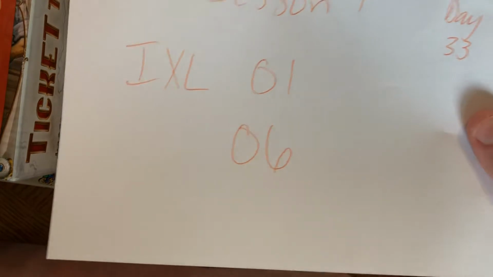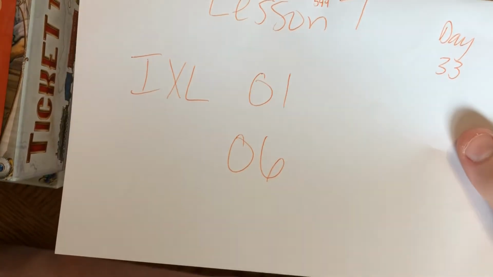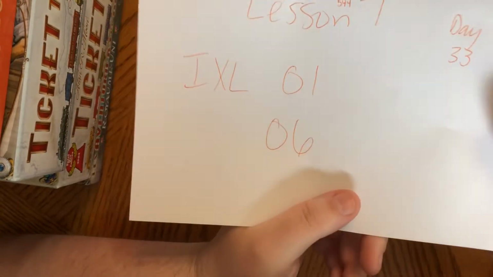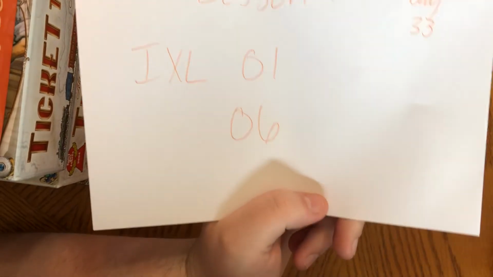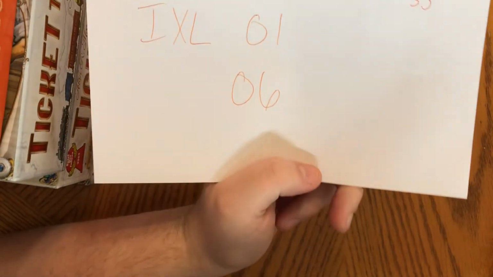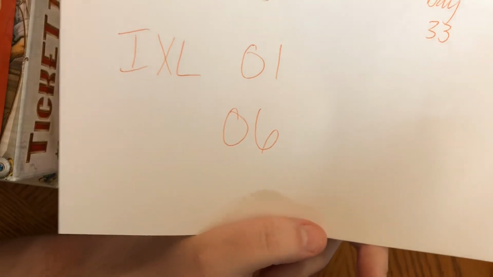Now today, you do have some new IXL skills. It is 01 and 06. Those have to do with the lesson I just taught you about writing equations. So please feel free to do those. And if you need to catch up on the ones from last week, now would be a great time to do so.